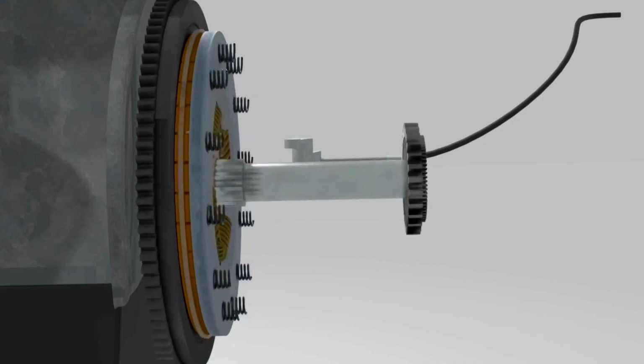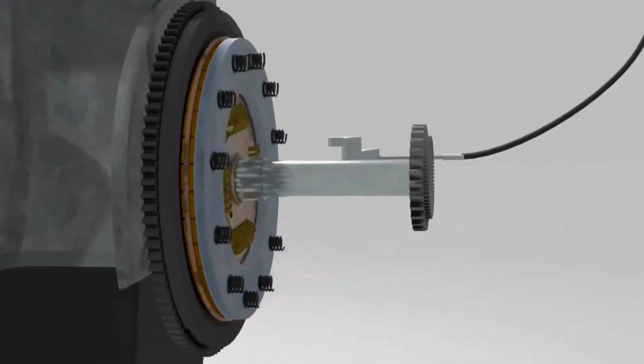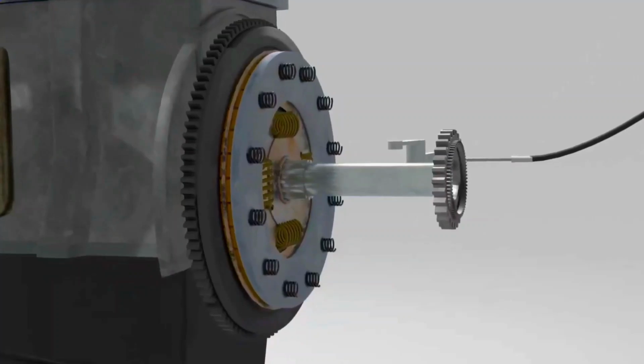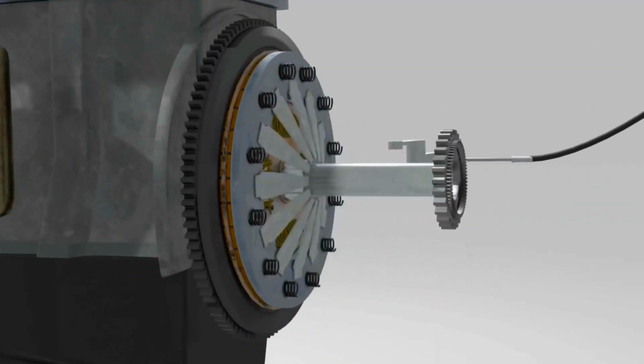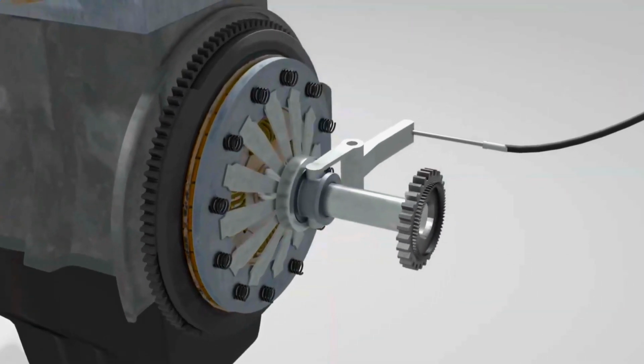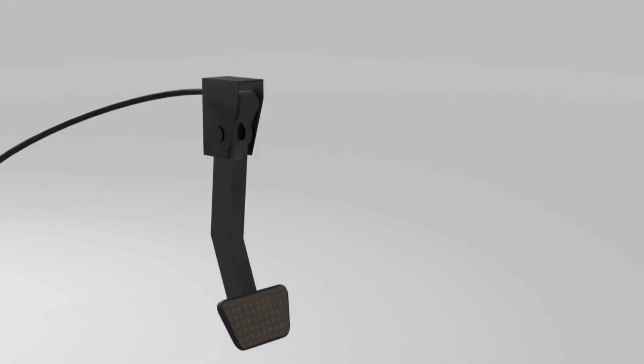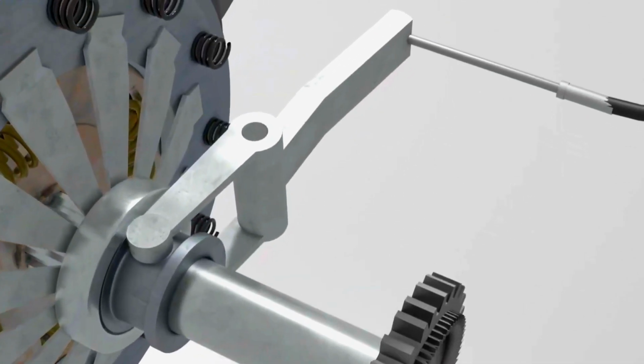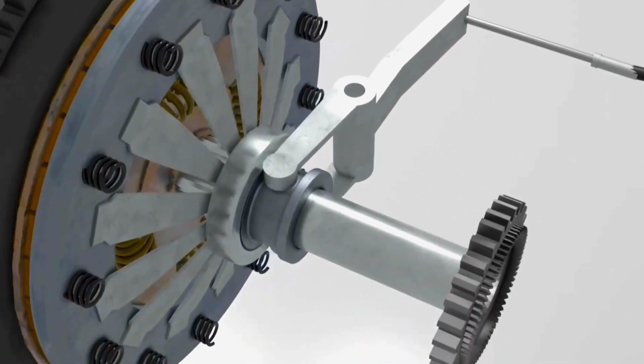So how do you release the rotation? That is the job of the clutch release mechanism. This mechanism consists of a release lever, release bearing, and release fork. When the clutch pedal is depressed, it will pull the release fork. The release fork will push the release bearing forward.